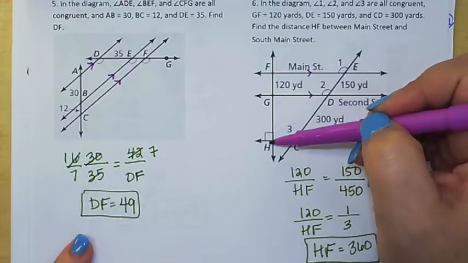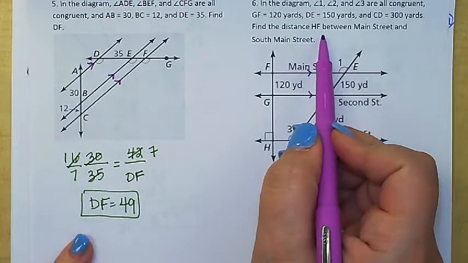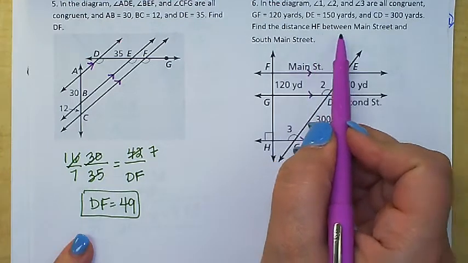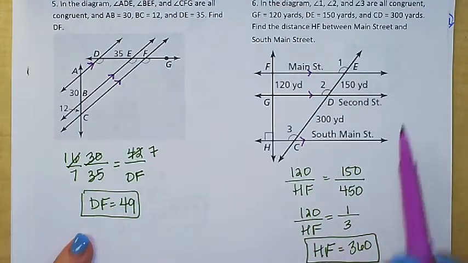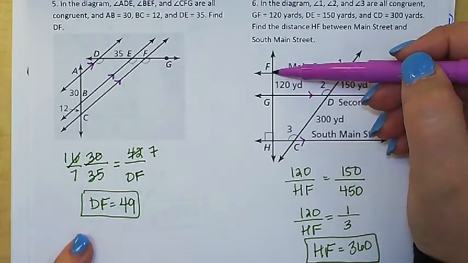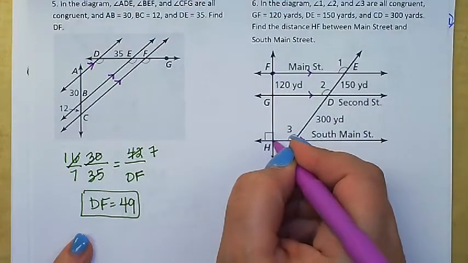So what they want here is to find the distance HF between Main Street and South Street. So we're looking for that HF distance here, from this point to that point.